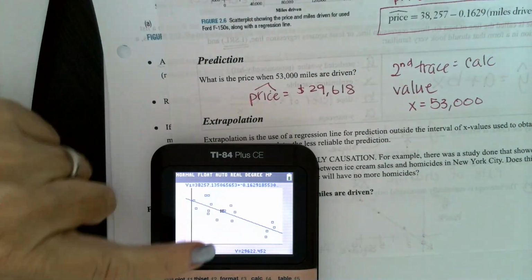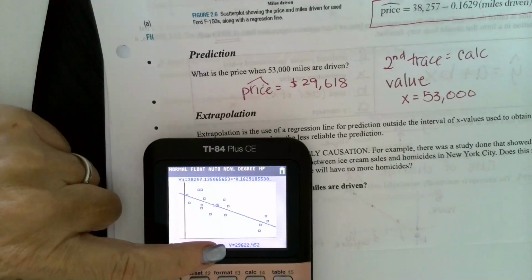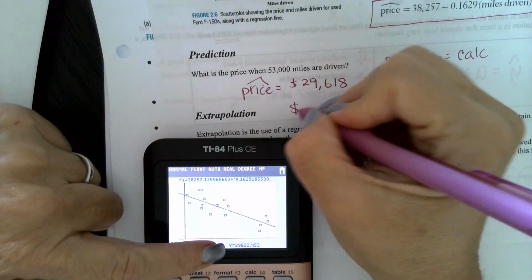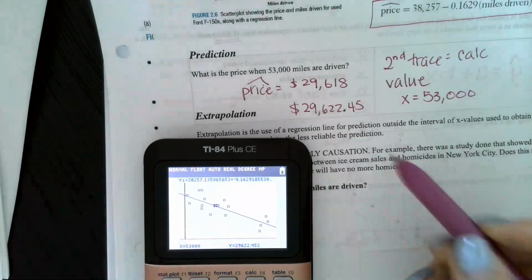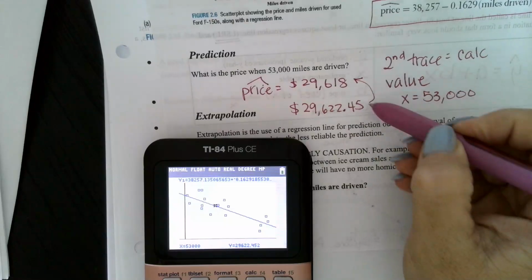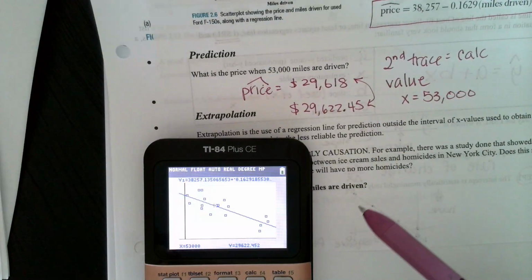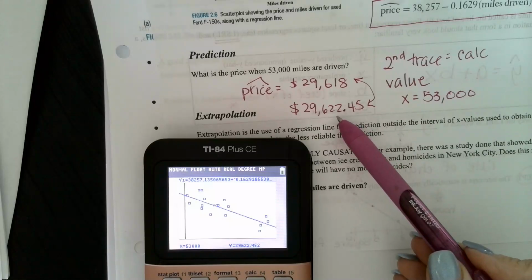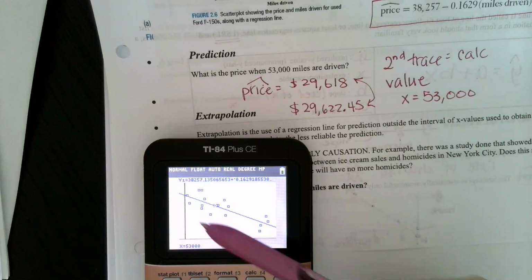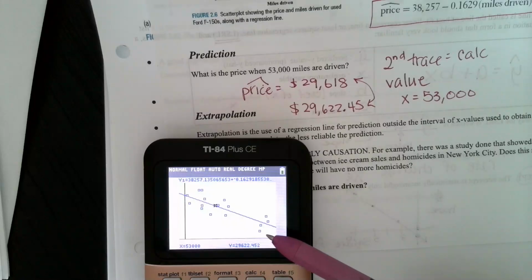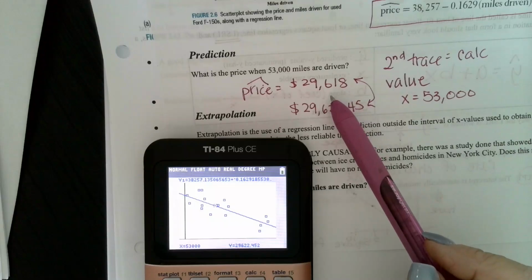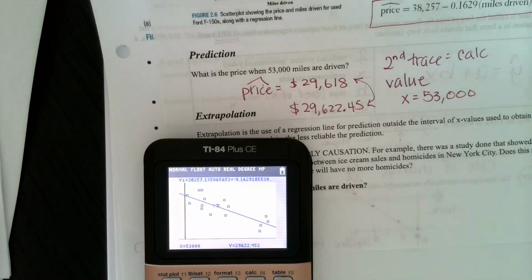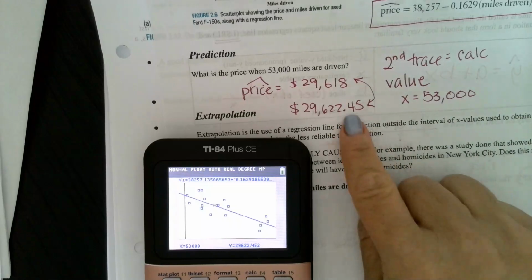And it gives me the answer right here. It's kind of small, but what it says is 29,622.45. Now, super close to this value, right? These two values are really close. The only reason there's a difference is because the calculated value from the least square regression line is not rounded, and the value that I used when I plugged into the calculator is a rounded value. So you can find these both ways.